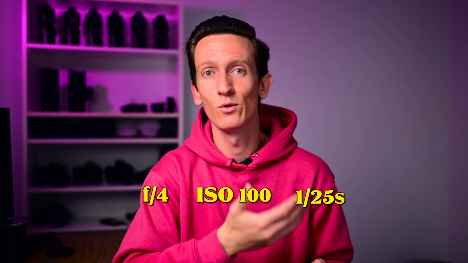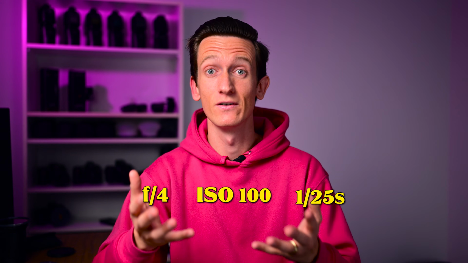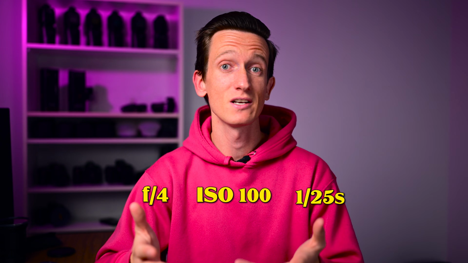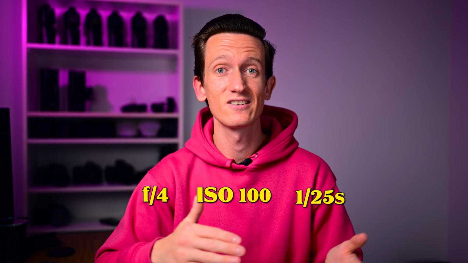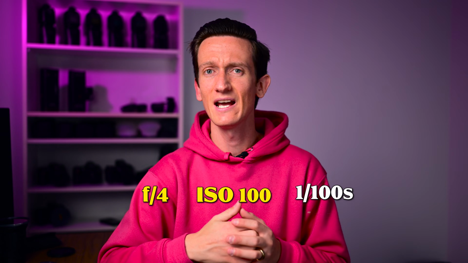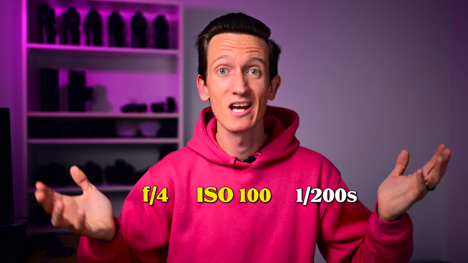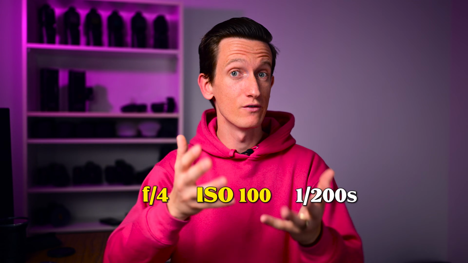Okay, so now that we have all of that out of the way, let's get back to our original dilemma. Remember, we took a photo at f4, ISO 100, and a shutter speed of 1/25th of a second. But the subject was blurry, so we need to increase the shutter speed to stop the motion. We increased our shutter speed to 1/200th of a second, but now our image is way too dark. How do we change the other settings around to get back to our original exposure?